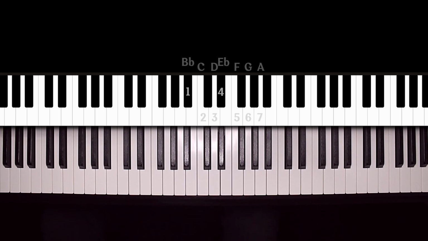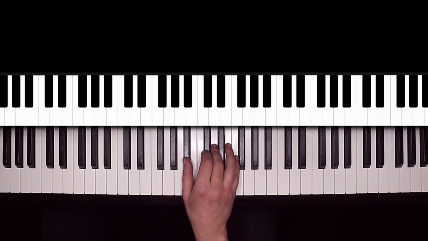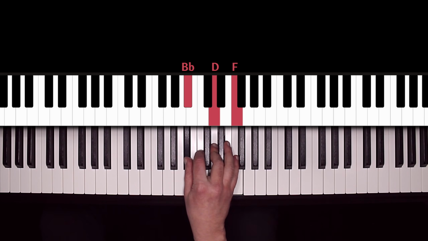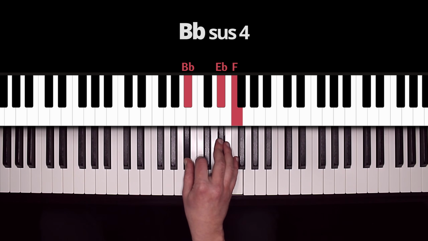But what if you don't know your major scales? Well, you still can work it out pretty easily. You just need to know a major chord. So take a B flat major chord. Now, to build a B flat sus4, take the third and move it half step up. In other words, you just move this third to the next closest note above.